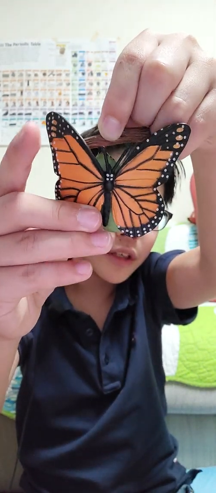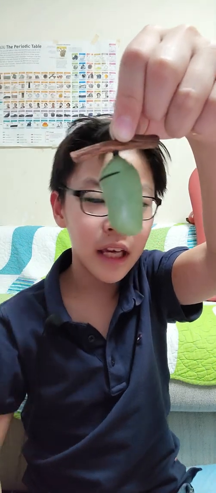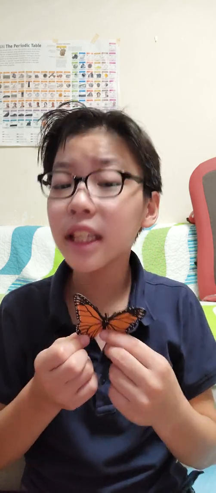And then they'll start spreading out and they'll fly away. And the chrysalis will rot. That's how it works, and that is the life cycle of a butterfly. We're dealing with a monarch butterfly, by the way, for this one.